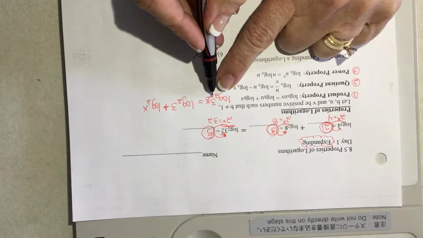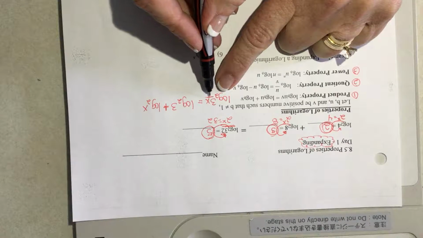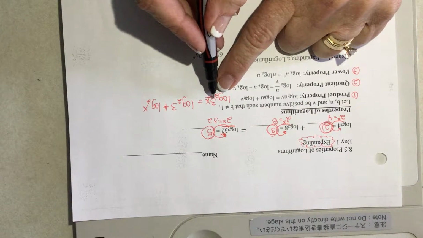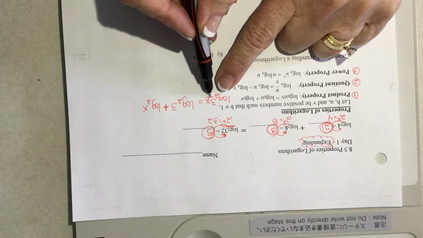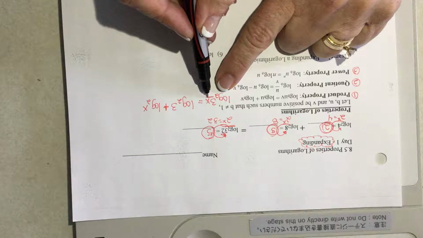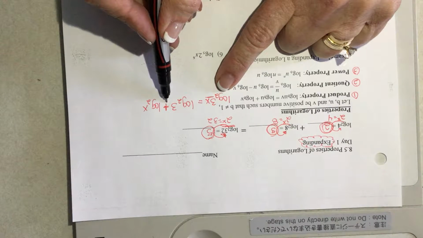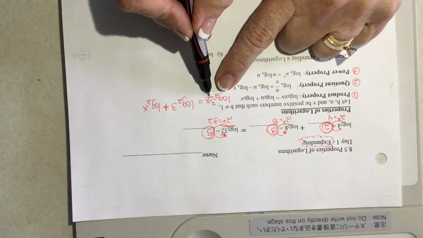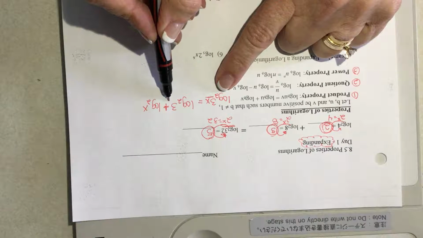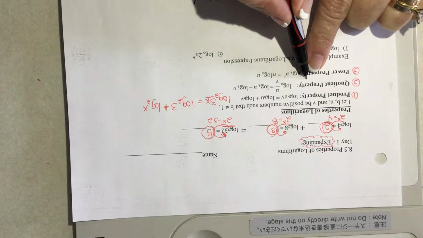I know that's kind of weird. But when the argument is being multiplied together, do you see how that's 3 times x? You need to see that that's multiplication. When that's multiplication, we break it and separate them into their own logs using addition. Multiplication means addition, only in math.